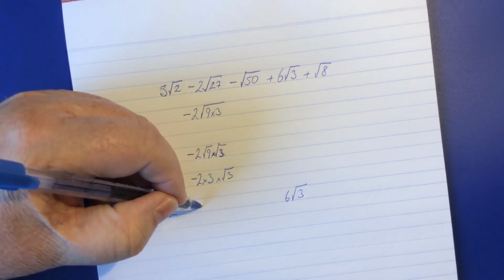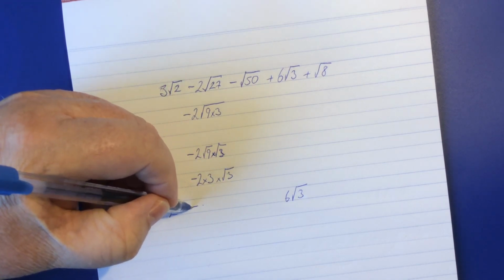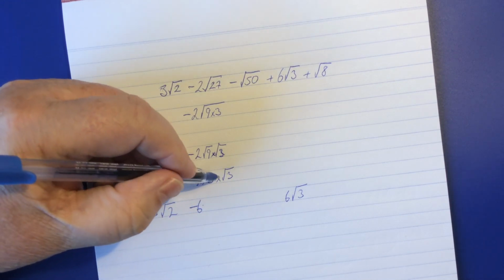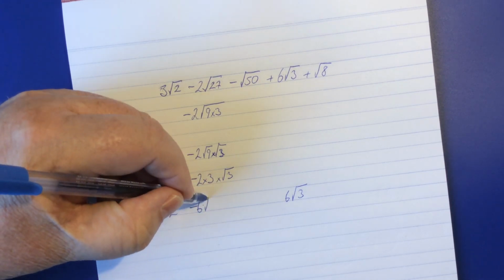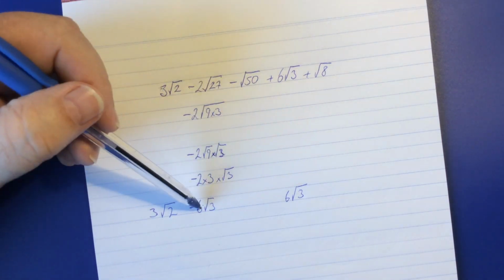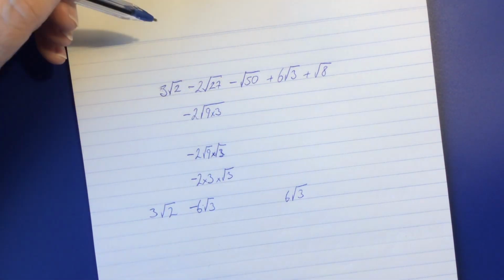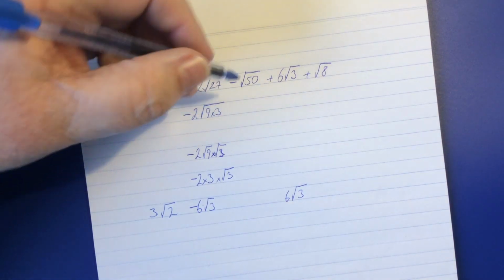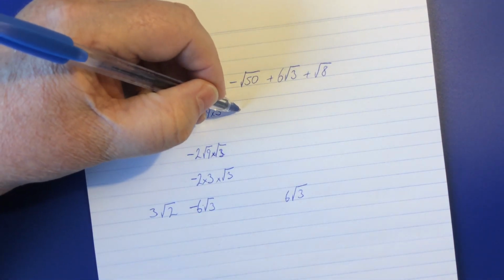So that is minus 6 root 3. Good heavens. That's a surprise. Okay. Now, did I leave myself enough room here? Hopefully.